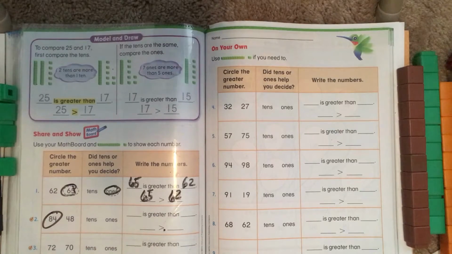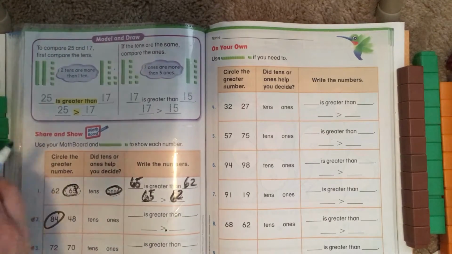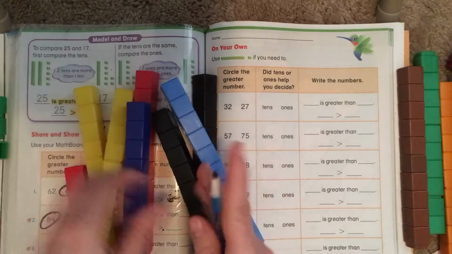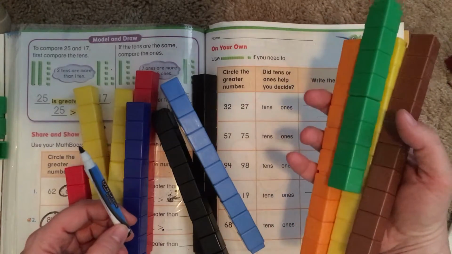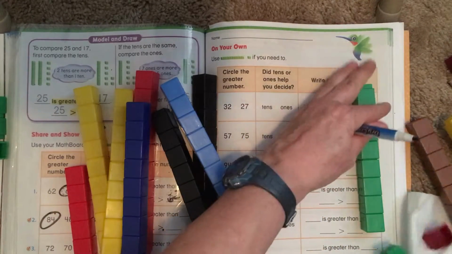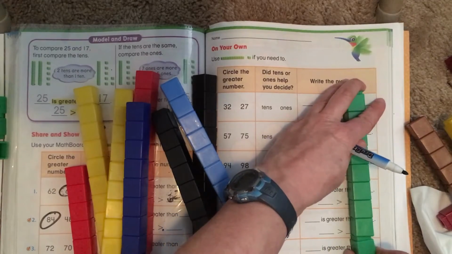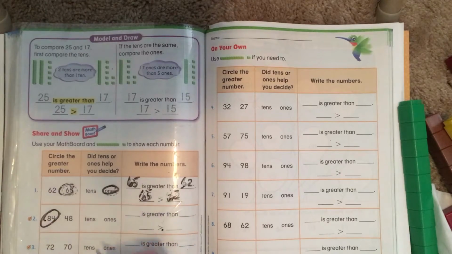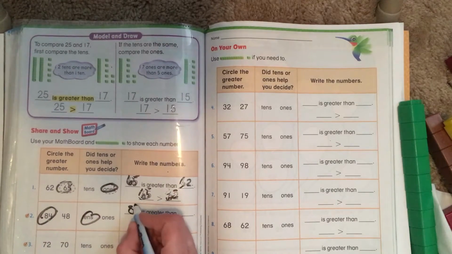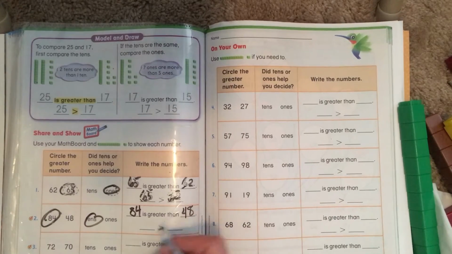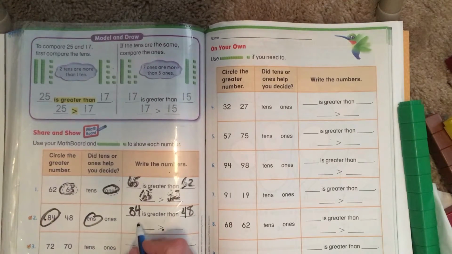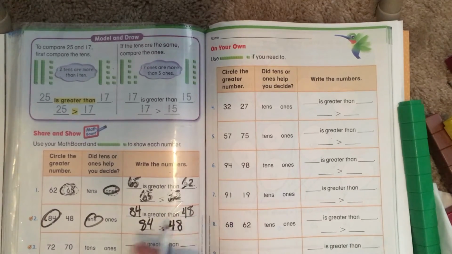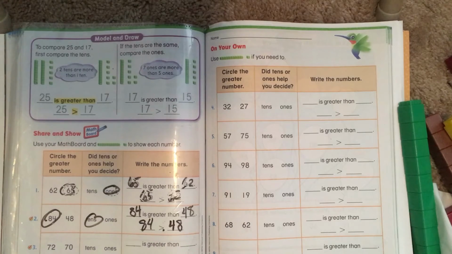Was it the tens or the ones that told us? It was the tens, because 8 tens is obviously more than these 4 measly little tens over here, especially since this one fell apart. So 84 is greater. The tens told us. 84 is greater than 48. And again, let's pay attention to our alligator mouth. Put the 84 on the side where the alligator is going to eat it, and the 48 on the other side. 84 is greater than 48.